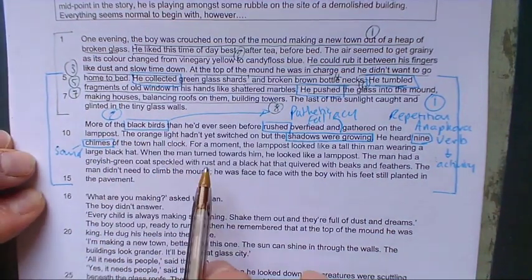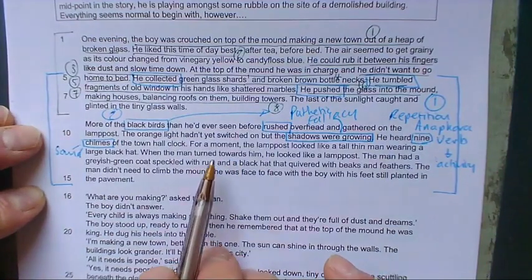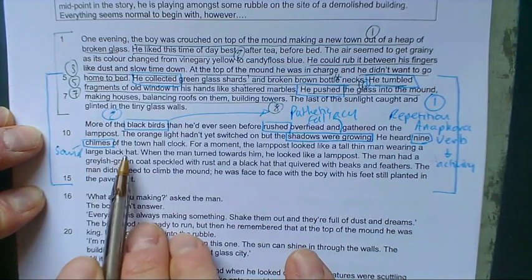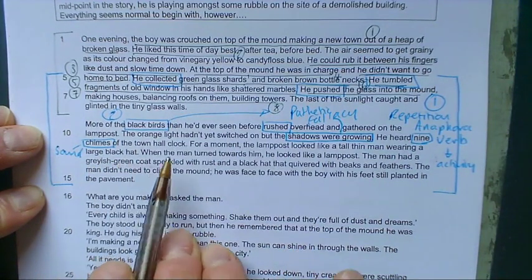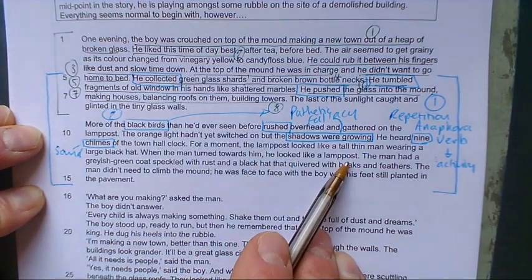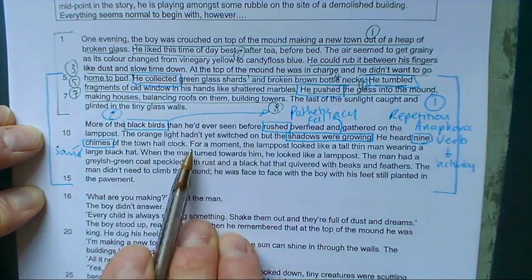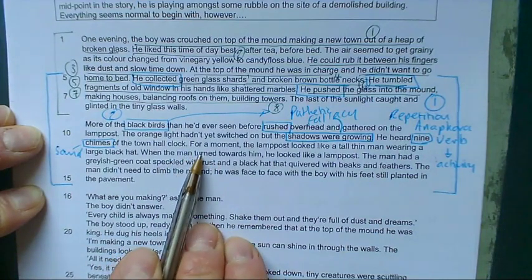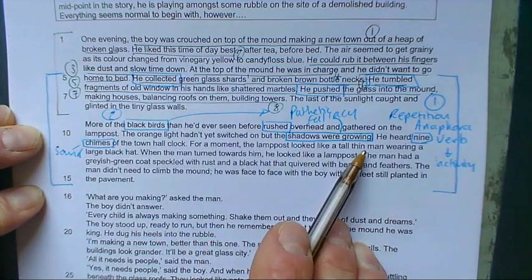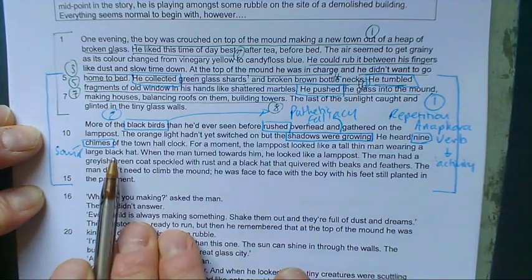In the final part of this section, we get the strange occurrence of the figure. For a moment, the lamppost looked like a tall, thin man wearing a large black hat. When the man turned towards him, he looked like a lamppost. In these two sentences here, something really strange has happened. In the first sentence, we've got a lamppost that looks like a tall, thin man with a large black hat.